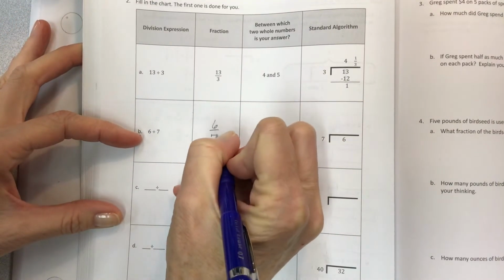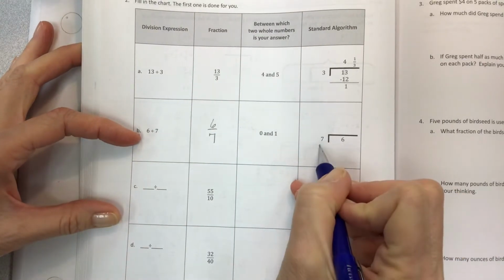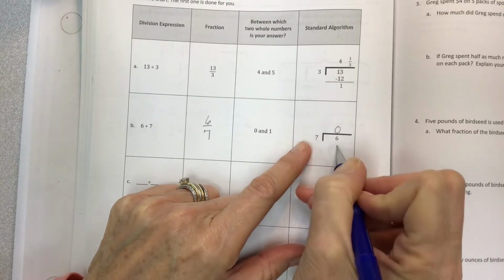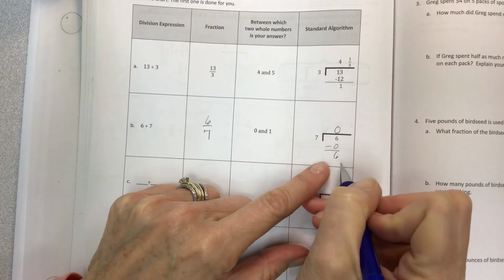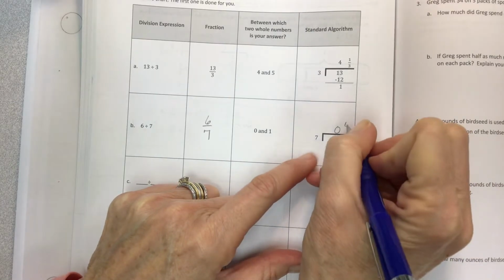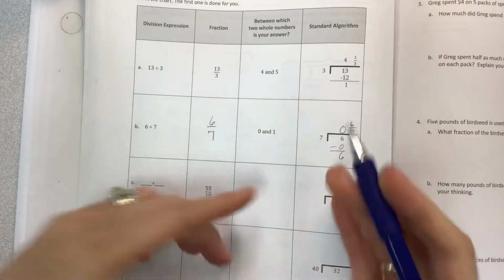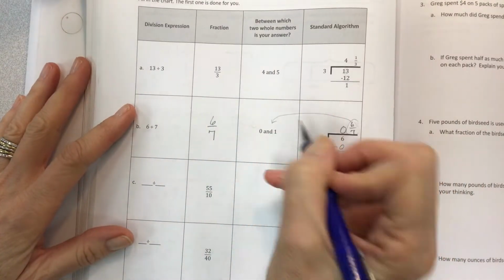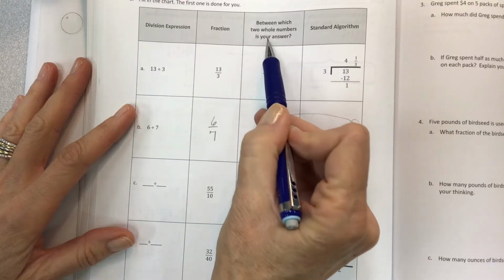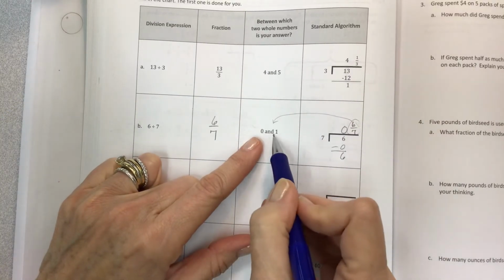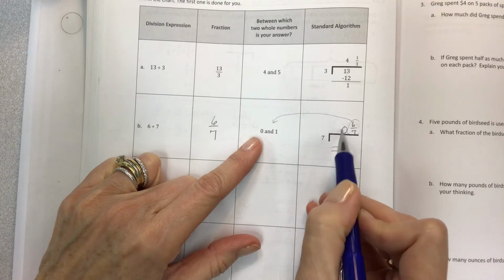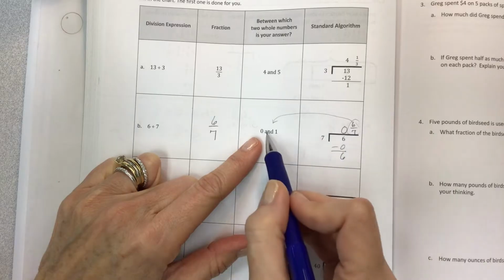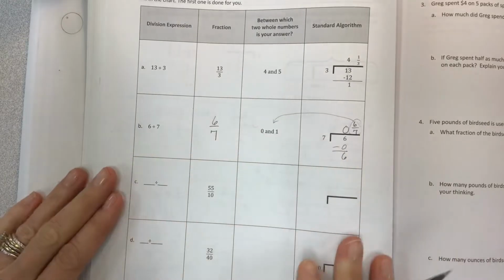6 divided by 7. Can 7 fit into 6? No, it can't. If I was to multiply, I would get 0 with 6 remaining. 6 can be my remainder out of 7, leaving me with 6/7. So where does this fraction live? Between which 2 whole numbers is your answer? It's between 0 and 1, because here's the 0 whole number, and 1 would be 7/7. So that's why 6/7 is between 0 and 1.